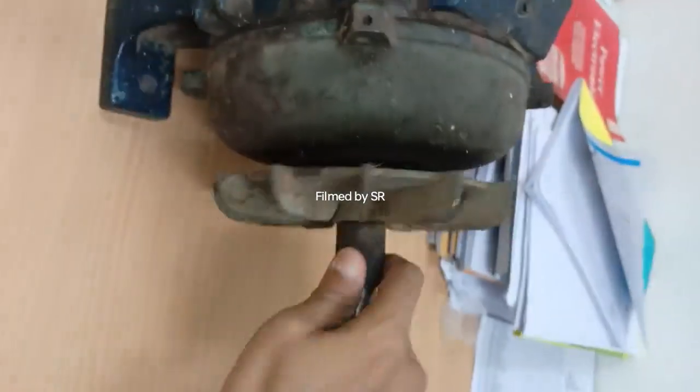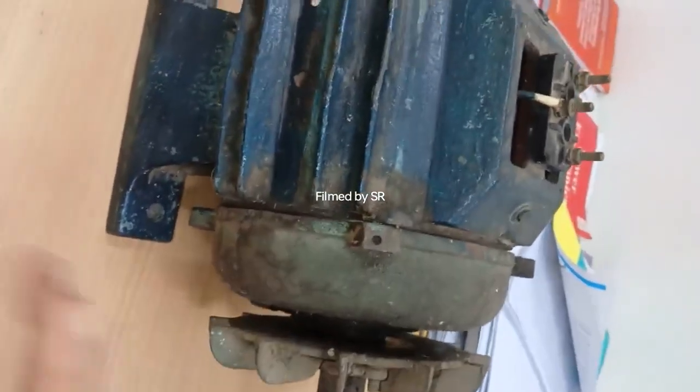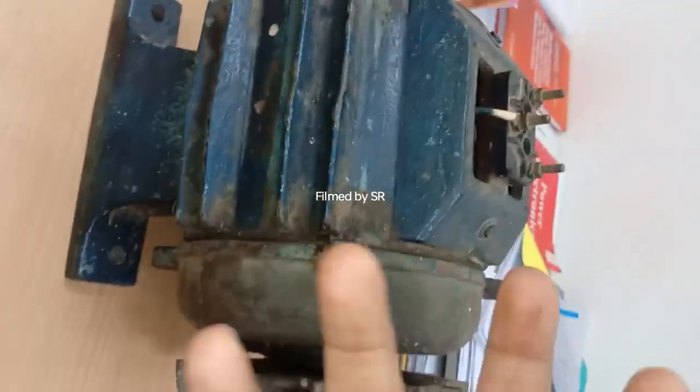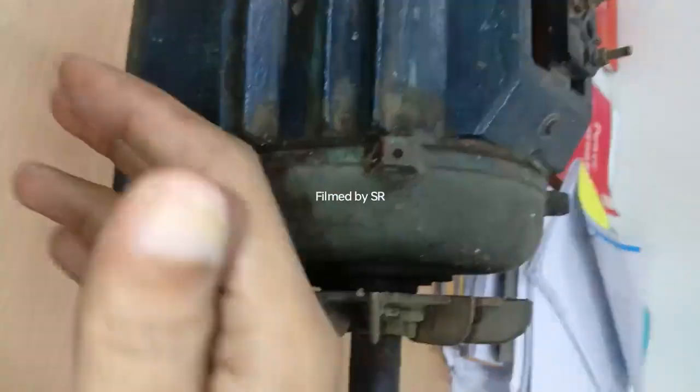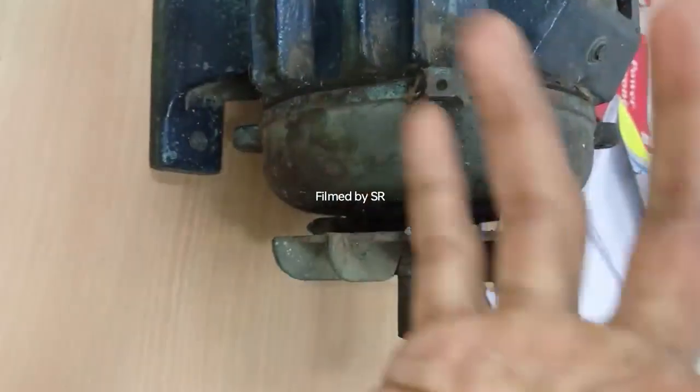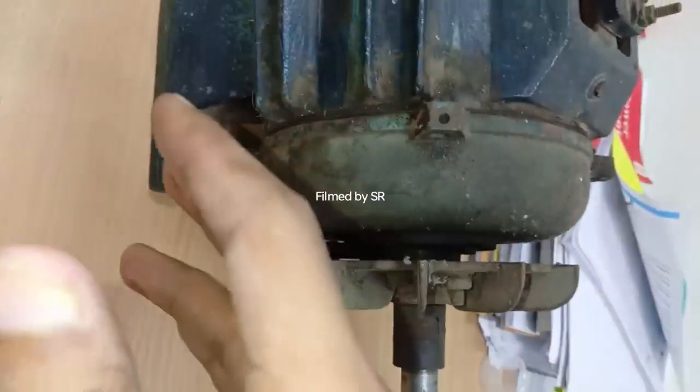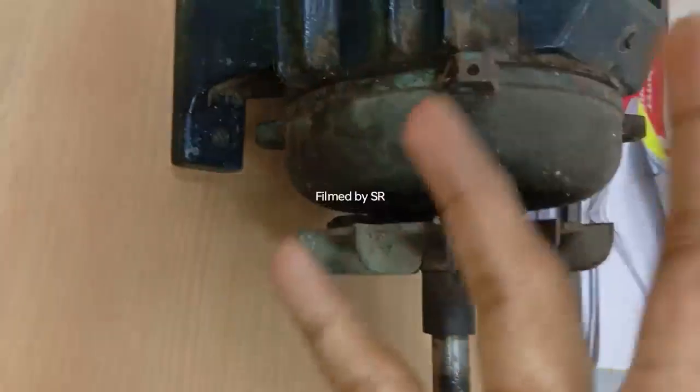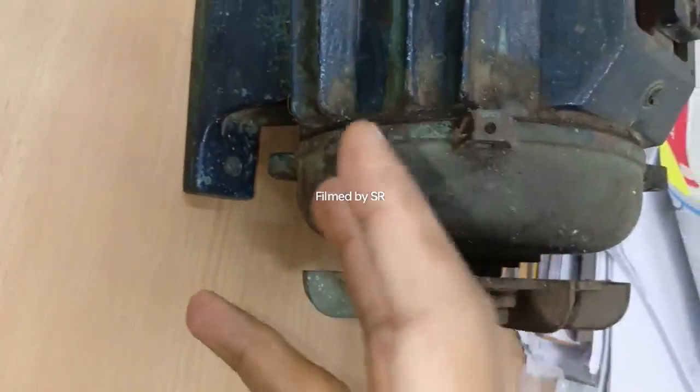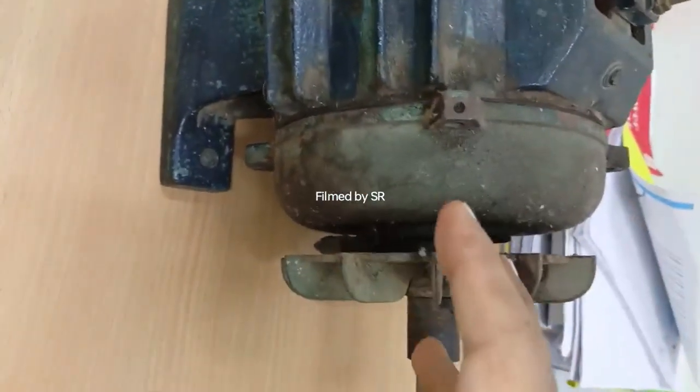Now when you make your rotor rotate, then the stator winding, which is in the inner periphery of your hollow cylinder, which we call the stator structure, will experience time varying flux, and therefore EMF will be induced.